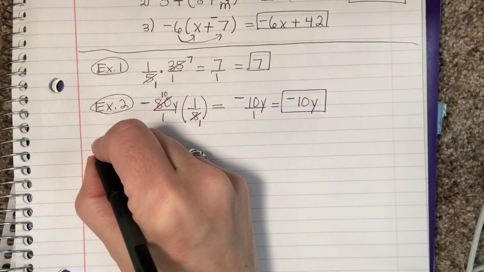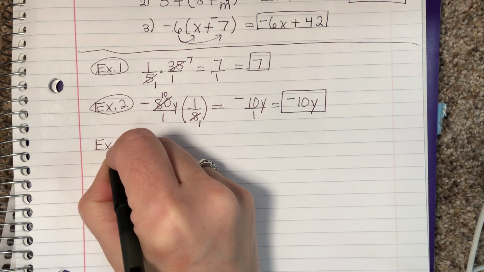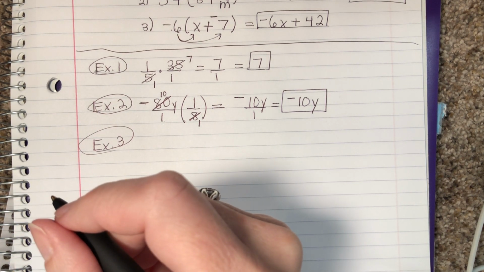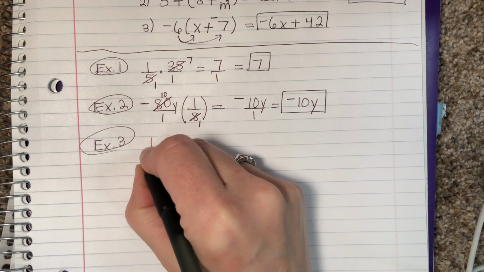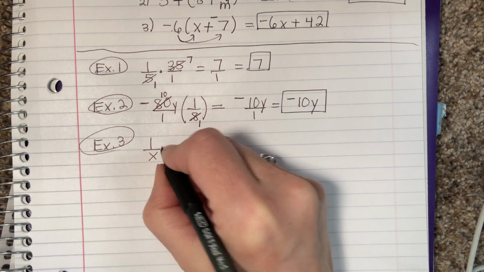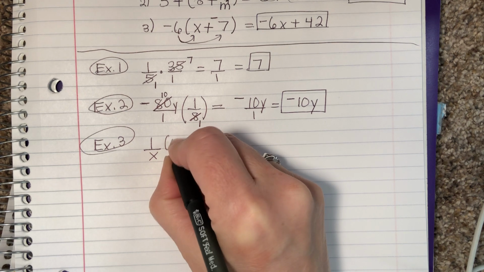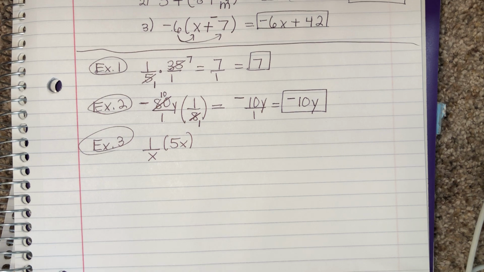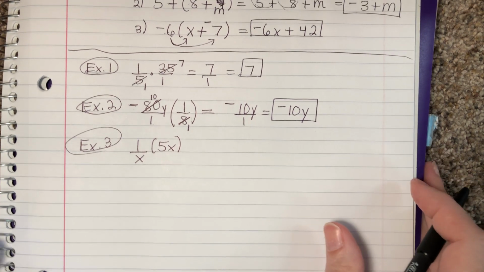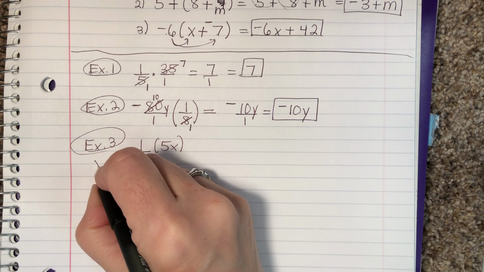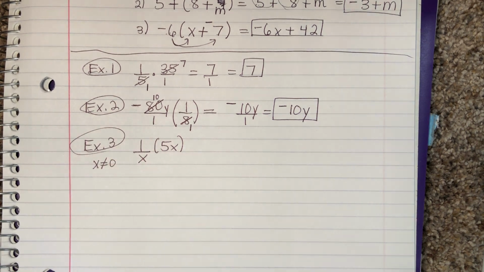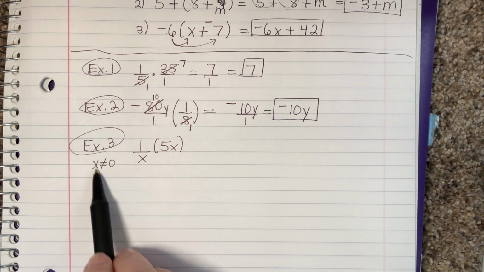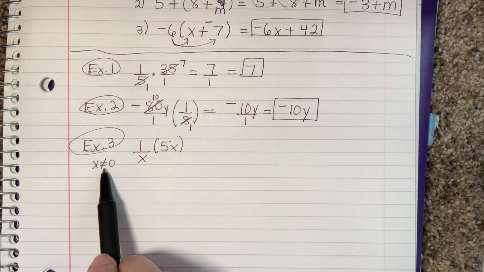Example 3. I'm going to hold off on that one. Let's do this. 1 over x, 5x. Yeah, I'm looking at some of these. You might see something that looks like this. x cannot equal 0. On the problems that have this funny looking x cannot equal 0 thing, you don't have to do anything with it.